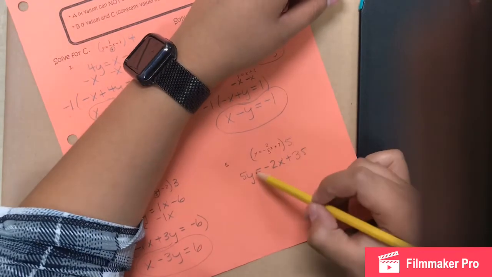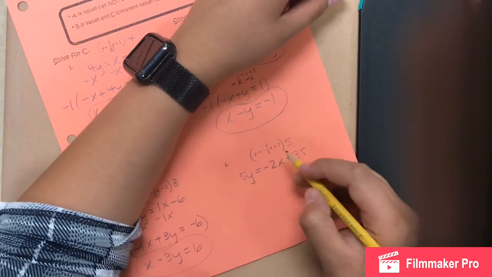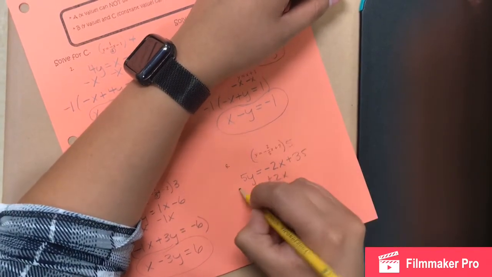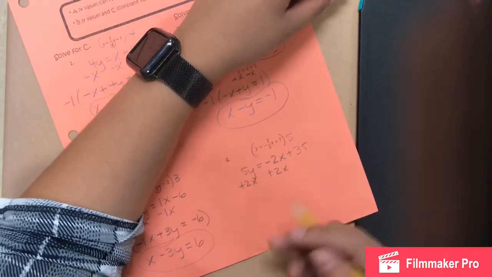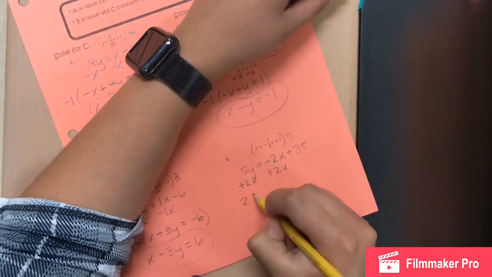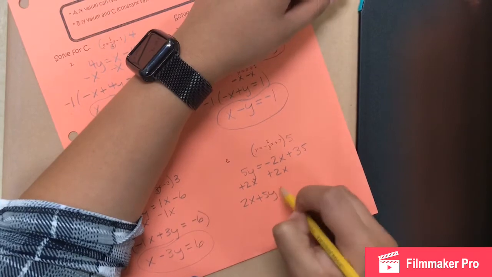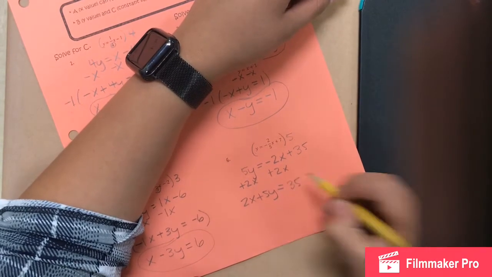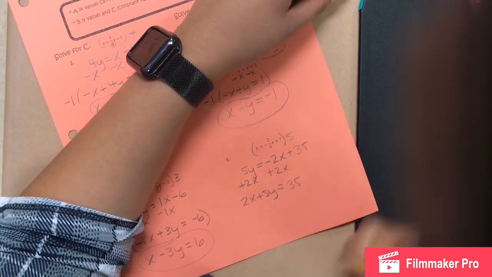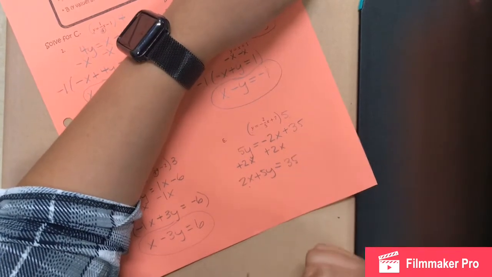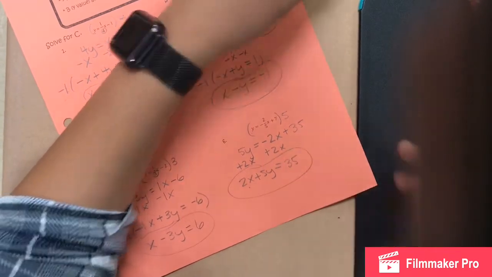Now we're going to move the x. So the opposite of negative 2x is to add 2x. Remember, they want me to write x then y. So it's 2x plus 5y equals positive 35. Now I just check to make sure x is positive, and it is, so I can stop. That's my final answer.